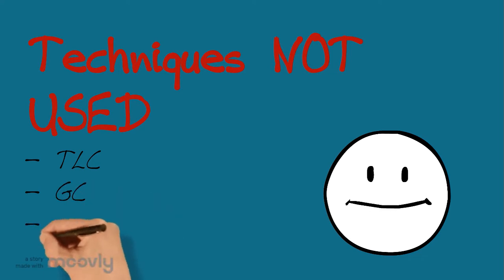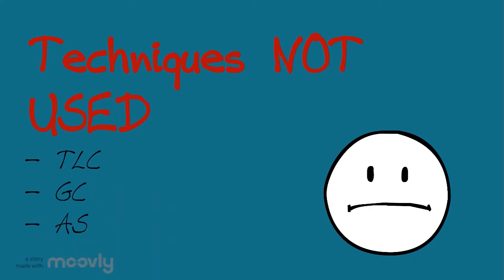For our experiment, we did not use TLC, GC, or AS. We didn't use TLC because we have a pure substance, and since it only shows one dot, it would not be useful in determining the unknown substance. While we did implement GC, it was not useful in determining the pure substance because it only indicated one retention time. We didn't use absorbance spectroscopy because our substance was colorless. Additionally, since we only had one substance, there would only be one lambda max and we would have nothing to compare it to.